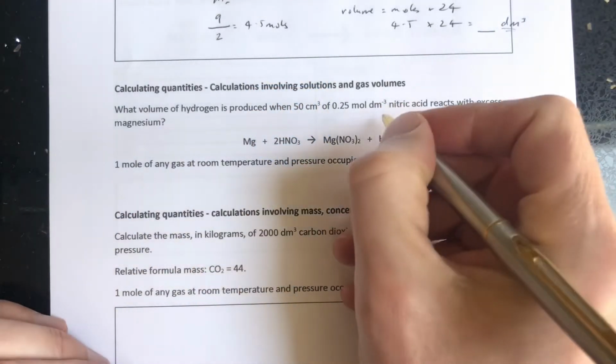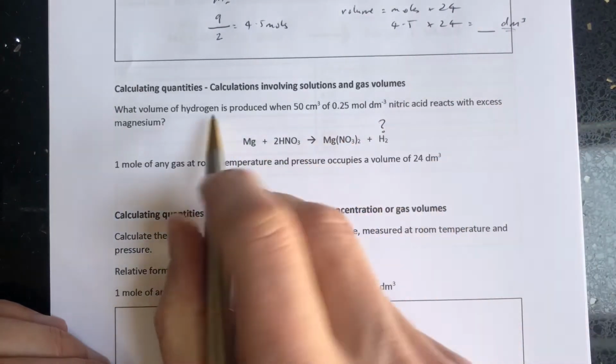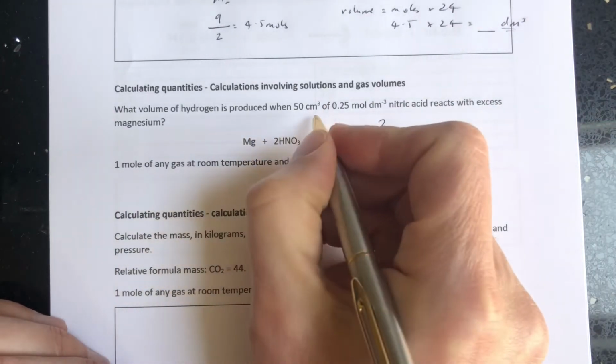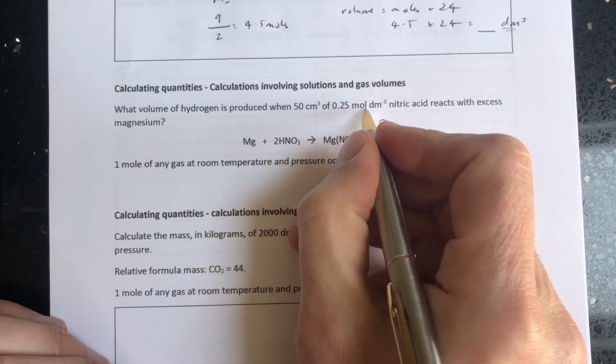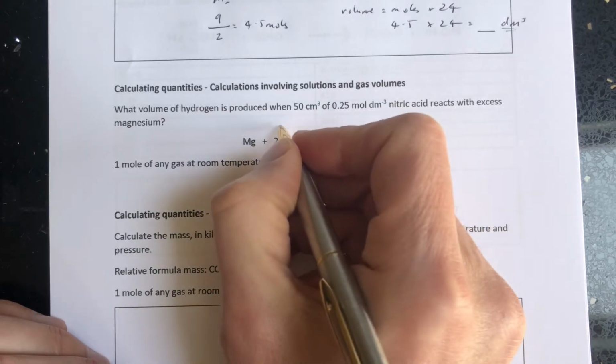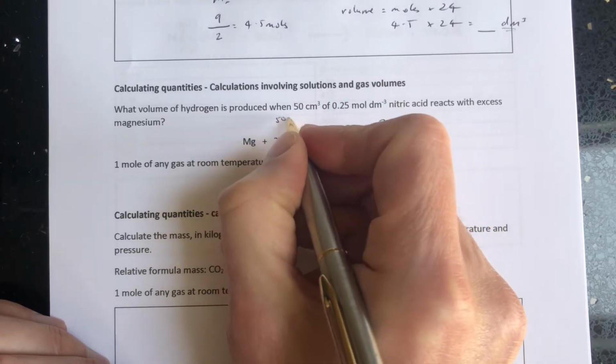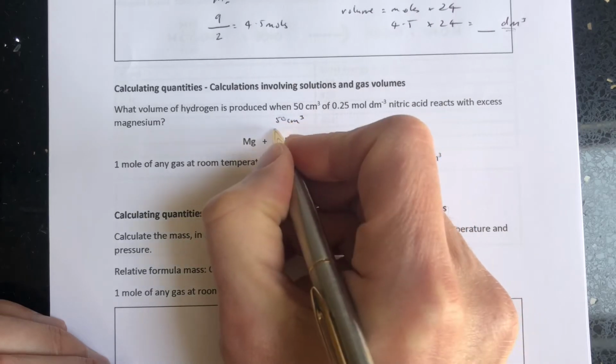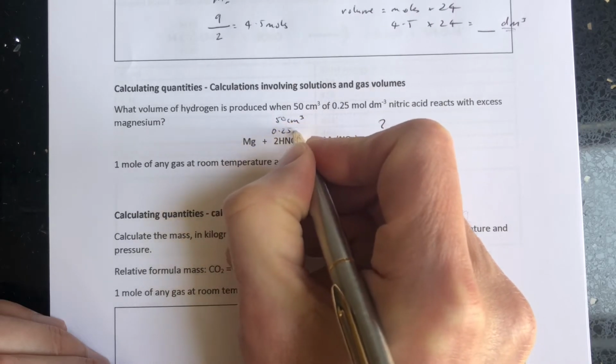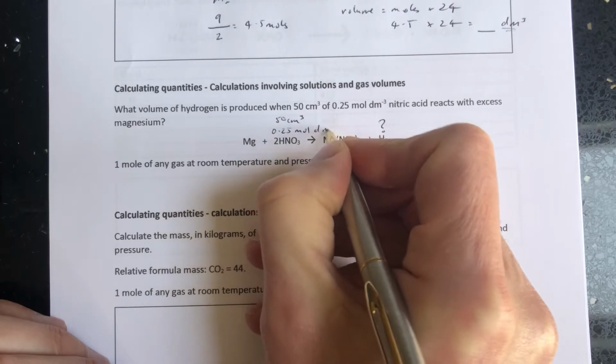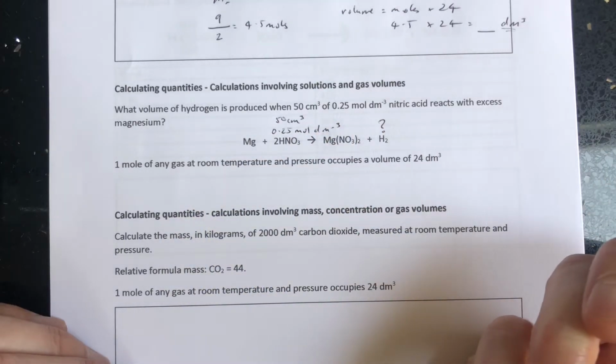What volume of hydrogen, so let's put a question mark on the hydrogen there, is produced when 50 centimetre cubed of 0.25 mole per decimetre cube nitric acid? So let's put that on top of the nitric acid: 50 centimetre cubed, and the concentration is 0.25 mole per decimetre cubed. So we've got a calculating quantities calculation here.